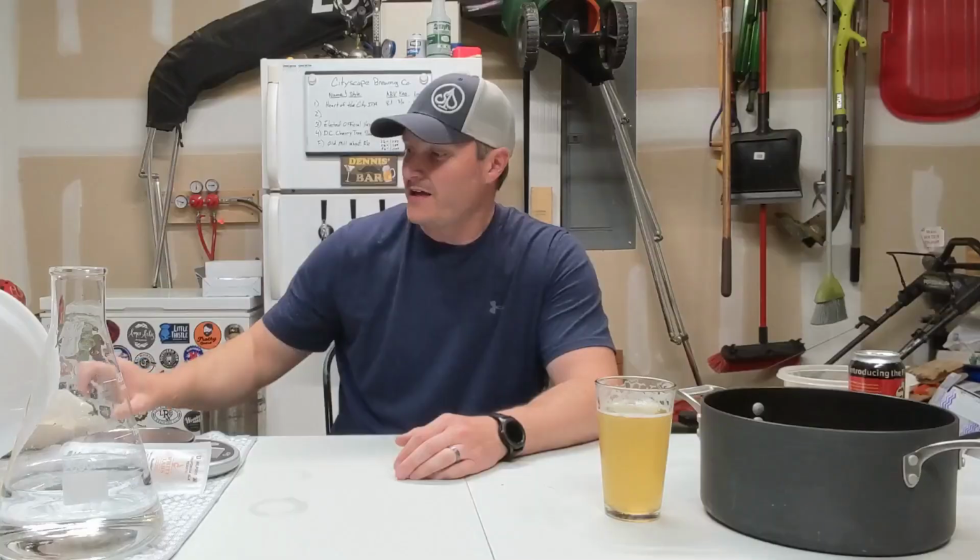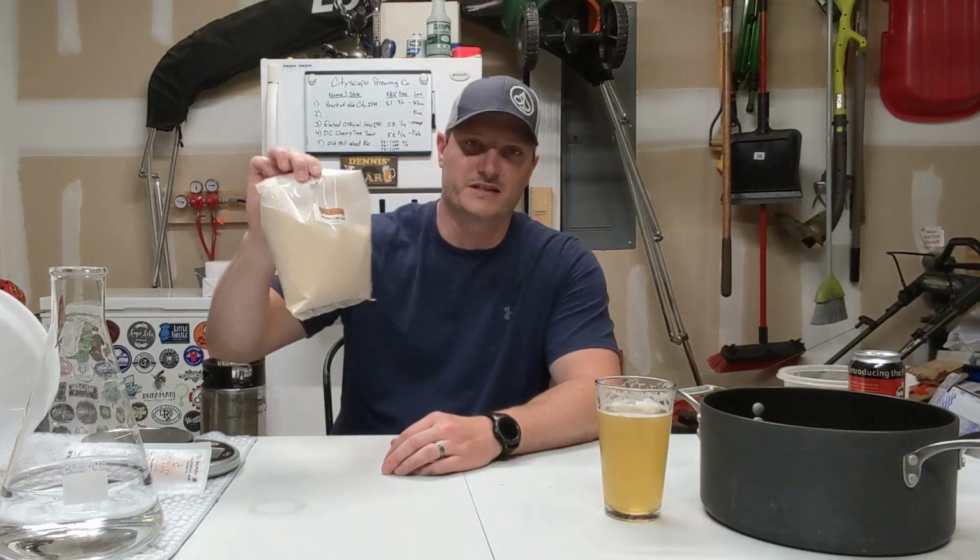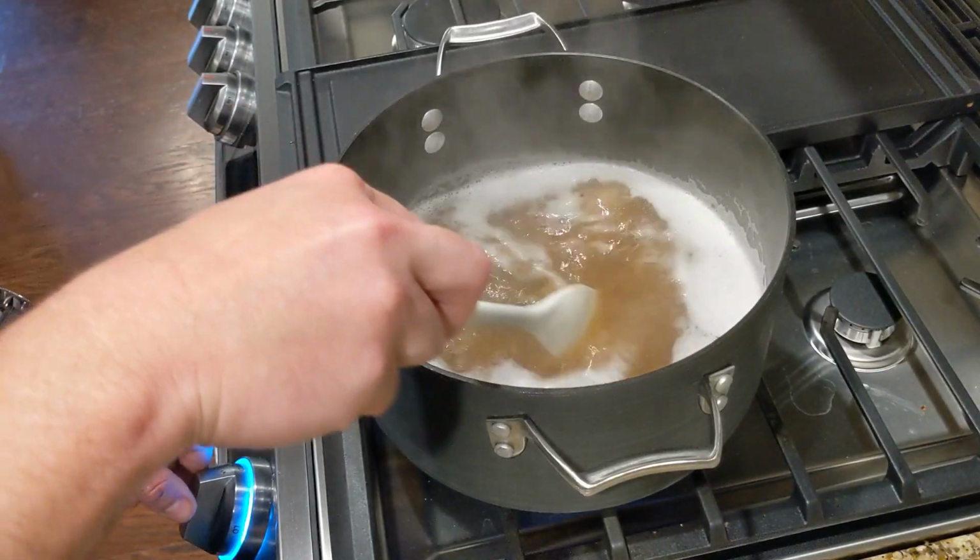Well, how do you do that? Basically, it's a mixture of dry malt extract, right? And then water, and you boil up a little tiny batch of wort, and you pitch your yeast into that, and it basically multiplies the yeast.